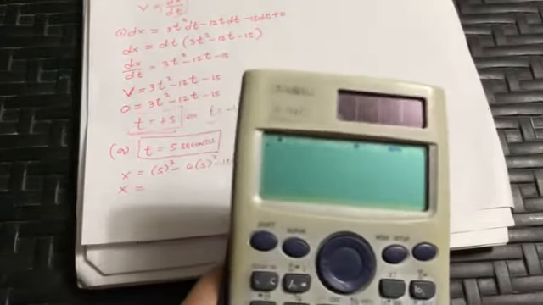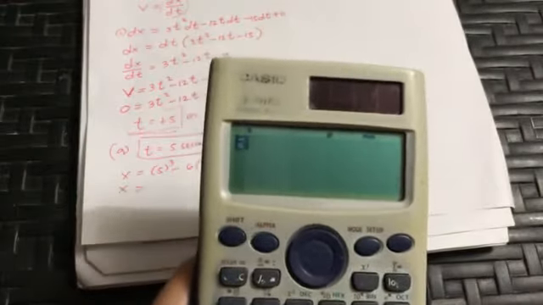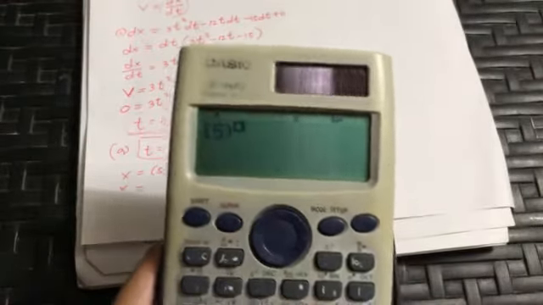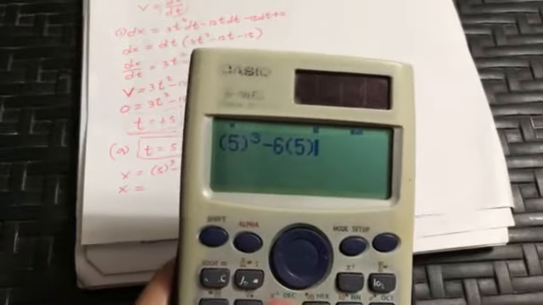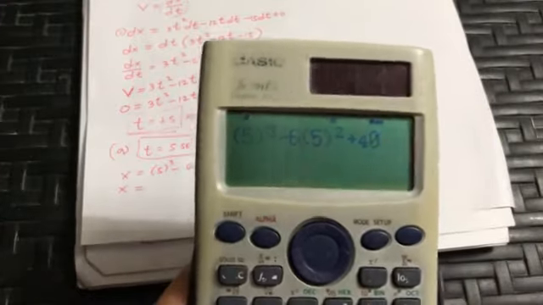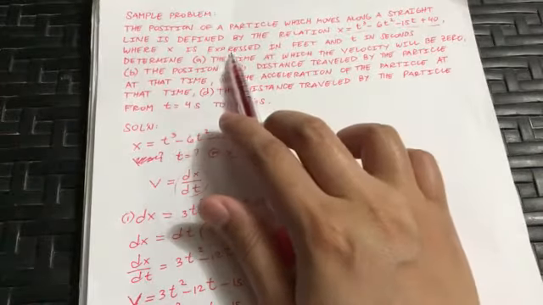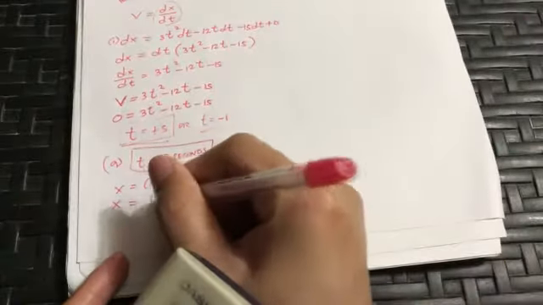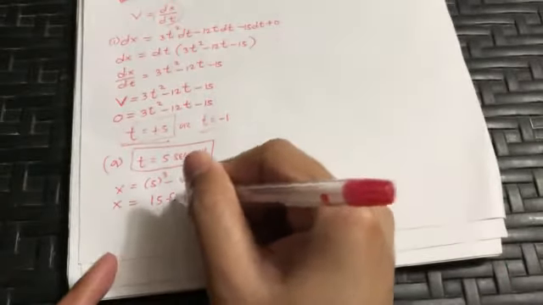Okay, so 5 cubed minus 6 times 5 squared minus 15 times 5 plus 40. You have 15. Okay, as stated in the problem, x is expressed in feet. So we have 15 feet.